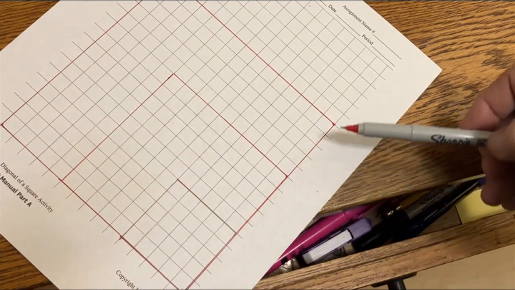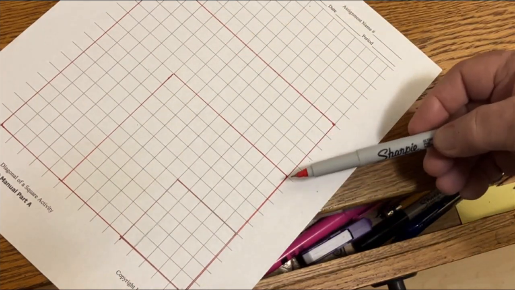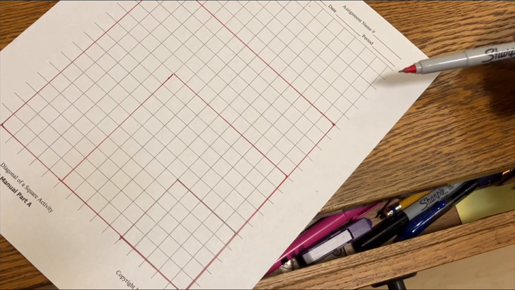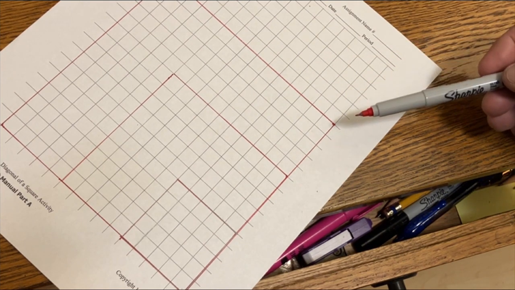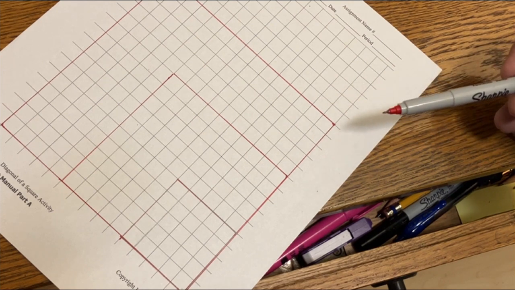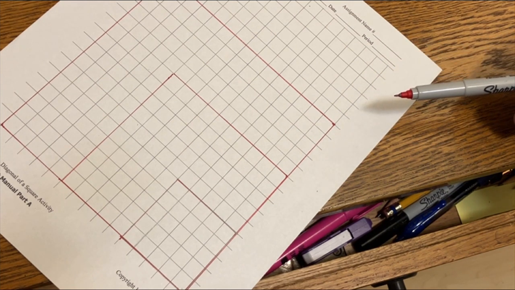All righty, we drew our three squares of 5, 10, and 15 centimeters. Just used up the whole paper. I did mine in red. You can do yours in pencil. Or if the sub's got a colored pencil for you, you can do that too.